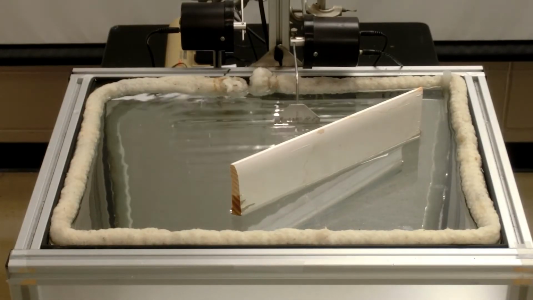The stop action motion will make it look a lot like a checkerboard pattern. Here is reflection of a plane wave off of an angled straight barrier.